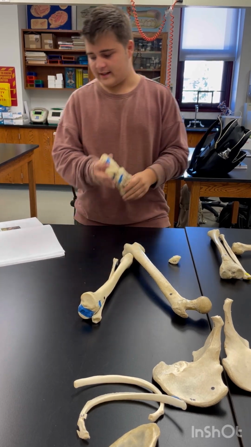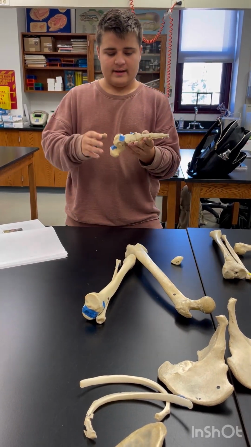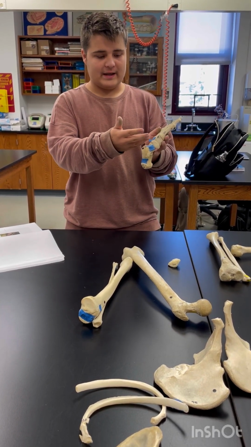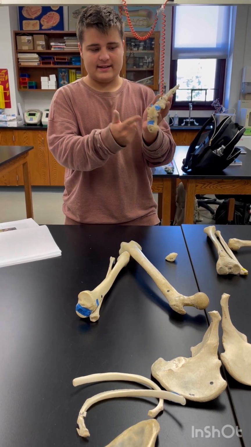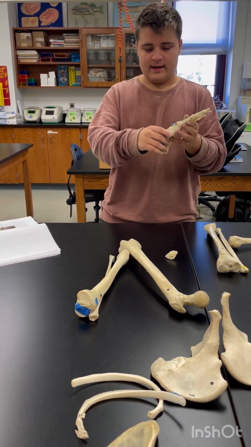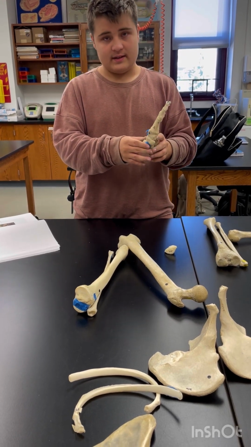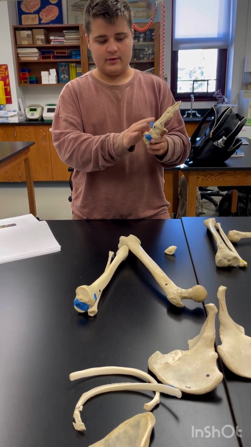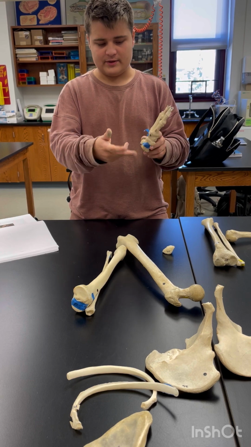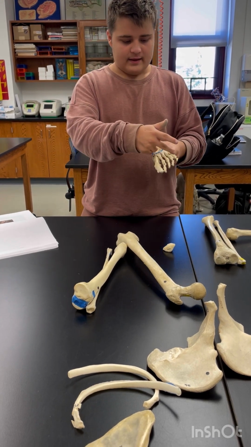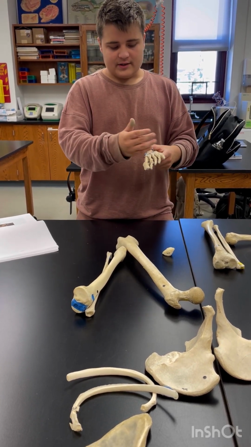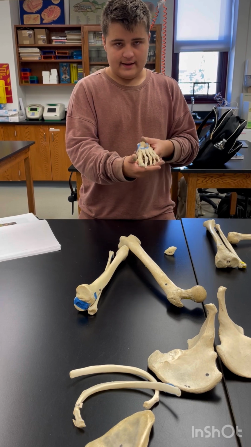And then last but not least, we have the foot. These are the tarsals back here, including the calcaneus and the talus in the heel to connect to the actual leg with the tibia, and then the ankles. This is the talus. These are the tarsals. And then we have the metatarsals here for your actual foot, and the phalanges, which are your toes.